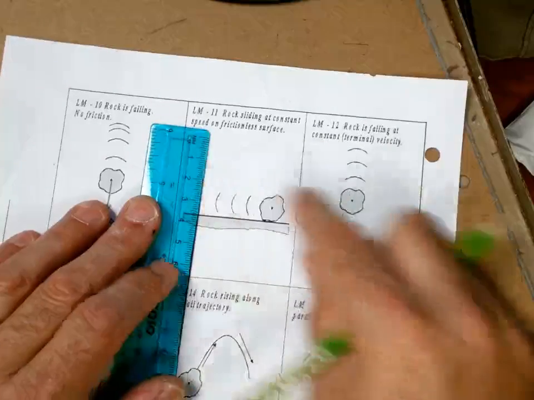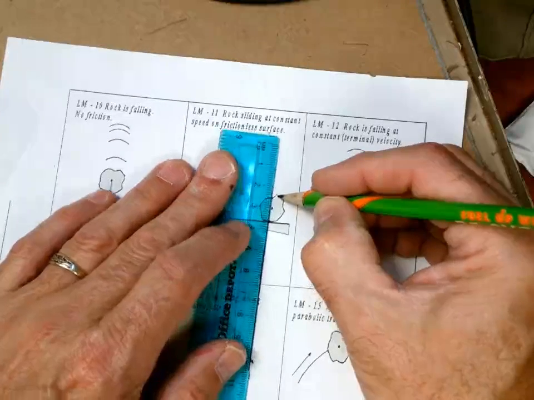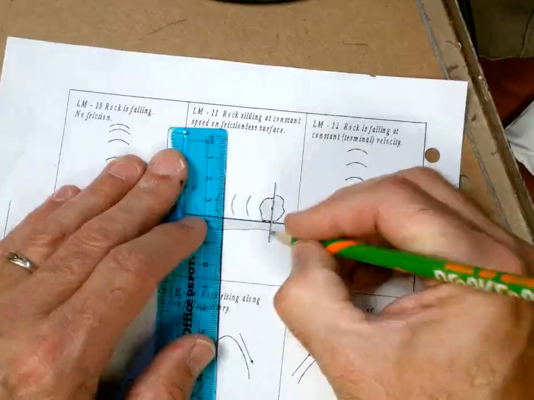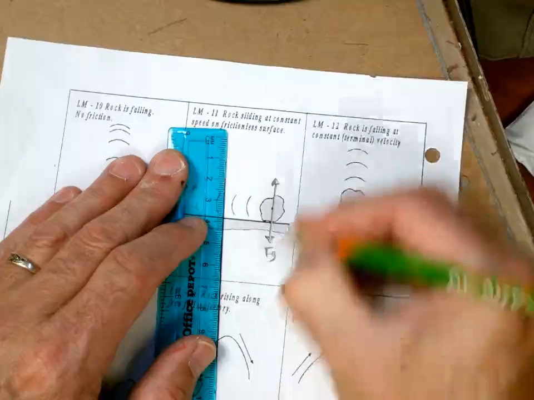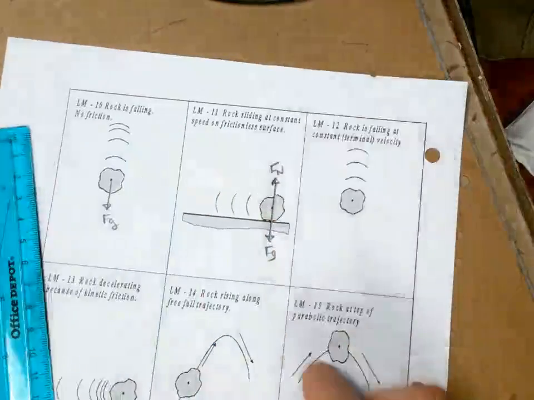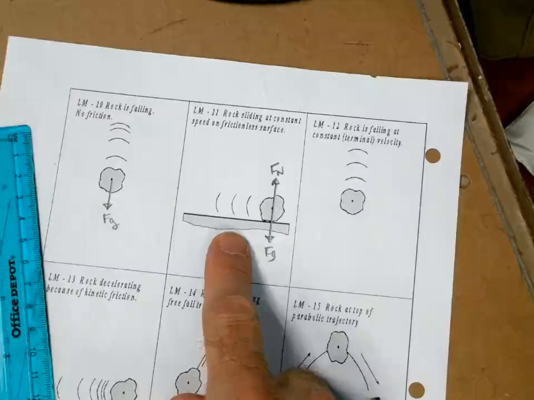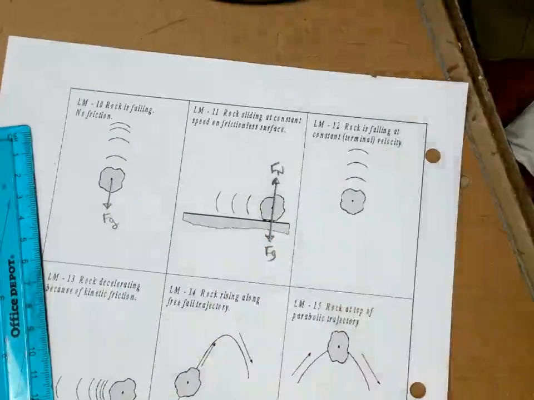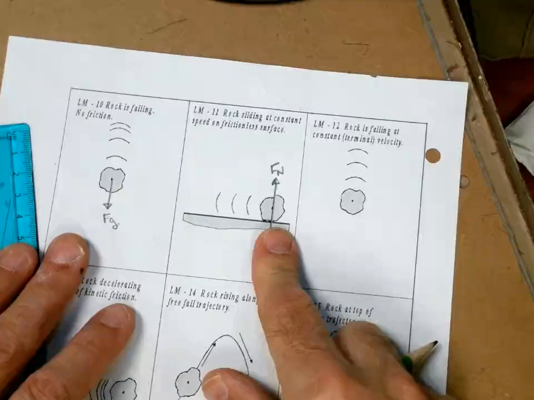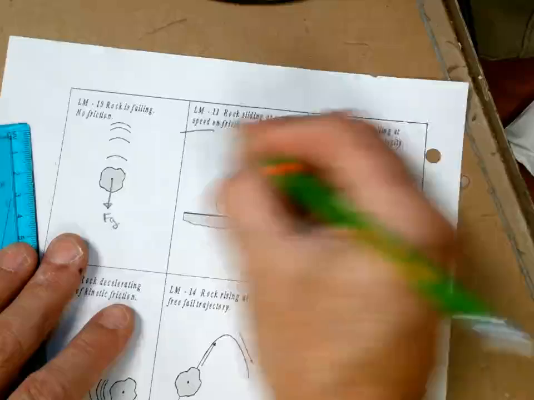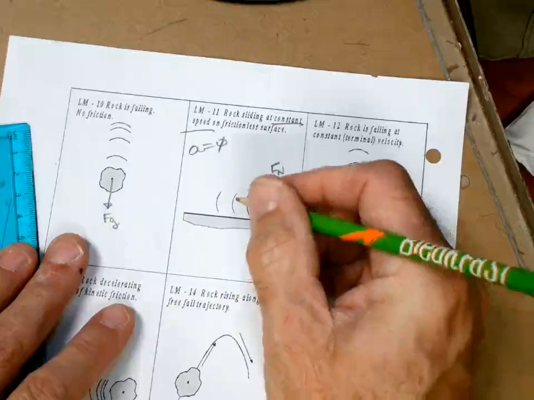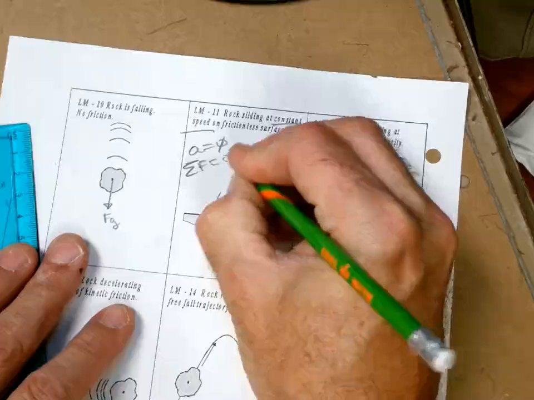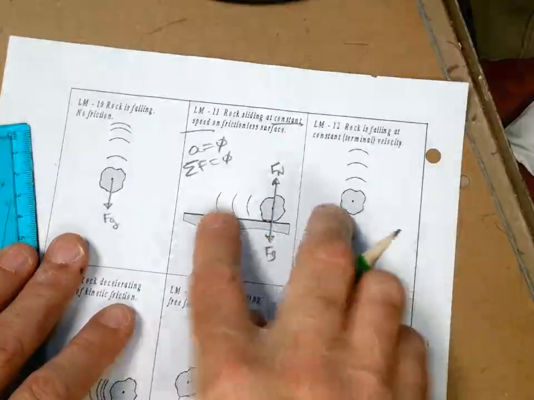Number 11, we have a rock sliding on a frictionless surface. So basically, we have a force of gravity, and we have a normal force, and that's it. What happened was 10,000 years ago, somebody kicked this rock on this infinite frictionless surface, and it's just been skittering ever since, because there's no force to stop it. First law. Right? There's constant speed. Constant speed means A equals 0, which means net force equals 0. So these are balanced in equilibrium. There aren't any other forces.